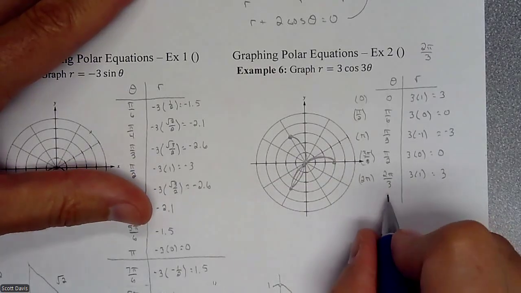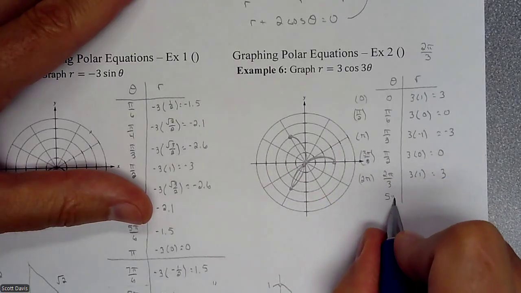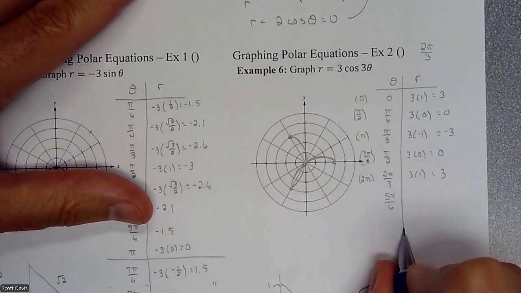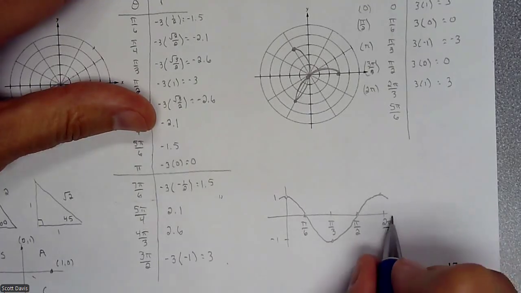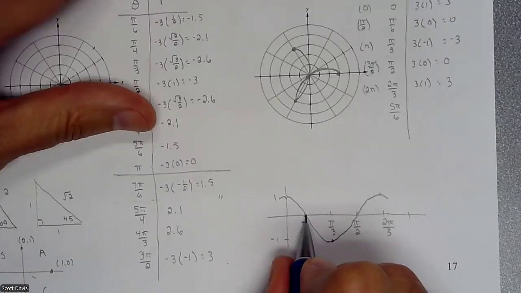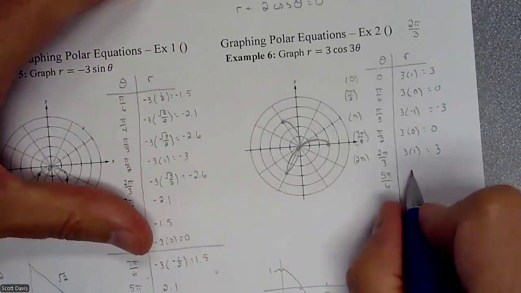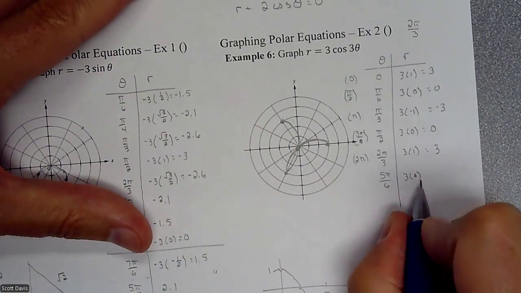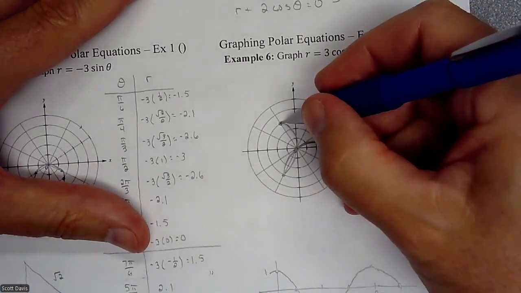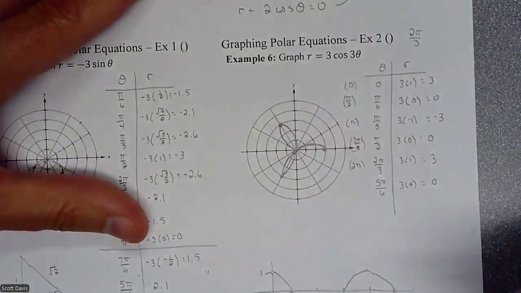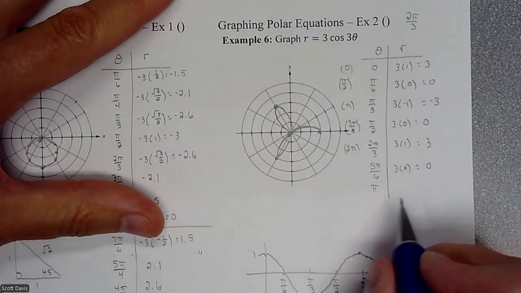So let's continue. If we went to the next one, this would be 5 pi over 6. But the reality is that this 5 pi over 6 would be us just continuing this pattern. So 5 pi over 6 would be the same as pi over 6. So we would just be right back to a height of 0. So we would be 3 times 0. So at 5 pi over 6, we would pull it back to 0. Right? And then we would go to pi.